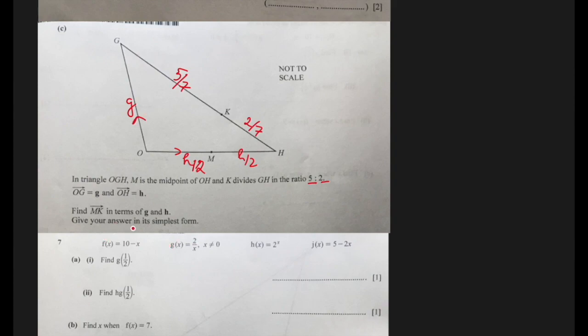Okay, keep in mind. Give your answer in its simplest form. Find MK in terms of G and H. MK. Where is M? Okay, M is here, K is there. Whenever we need to find a vector, in this case MK, start from M and reach K through the known sides. So I'm starting from here. Why don't I go this way? So it will be MH plus HK, right? I go from M to H and H to K, and that will be MK.